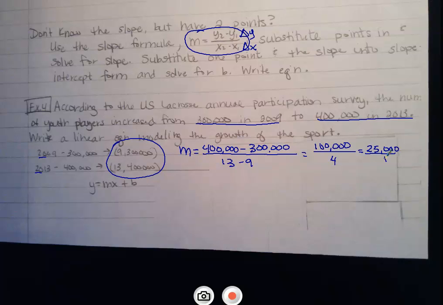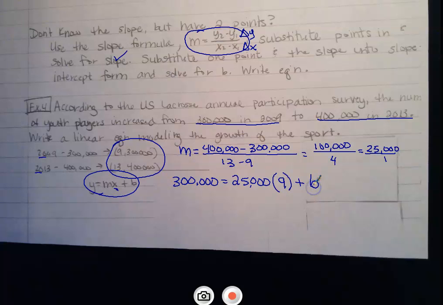So, right, we use the slope formula, substitute the points. So we found slope. Now we need to substitute 1 point and the slope into the slope-intercept form. So we want to plug it into this form now. So 300,000 equals 25,000 is my slope times x. What's my x value? 9. Okay, plus b. Right, because we're solving for b.